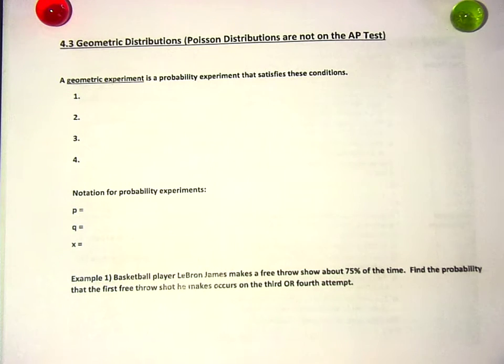The Poisson distributions are not on the AP test, and we're not going to go over them. We might go over them because they might come up, and a few of you are planning on going into stats. So we'll do it maybe after the AP test and not before, that's for sure.